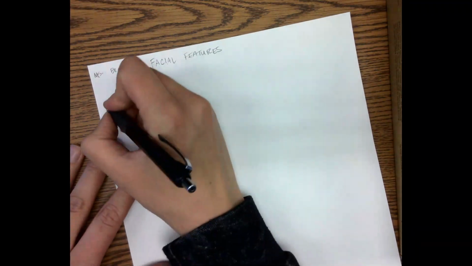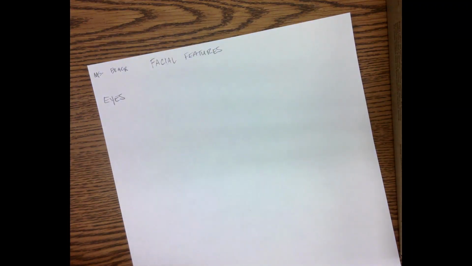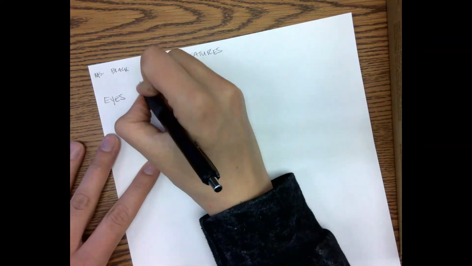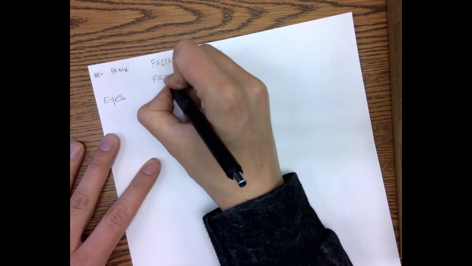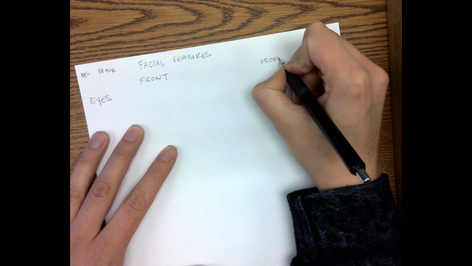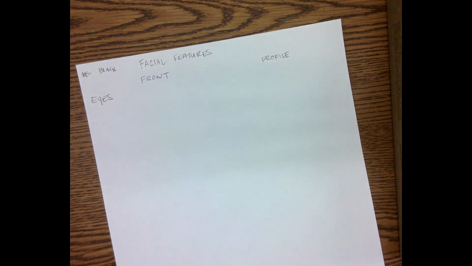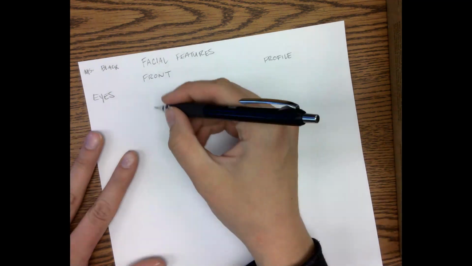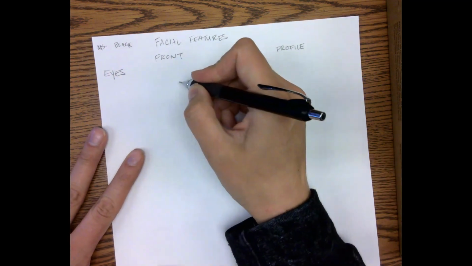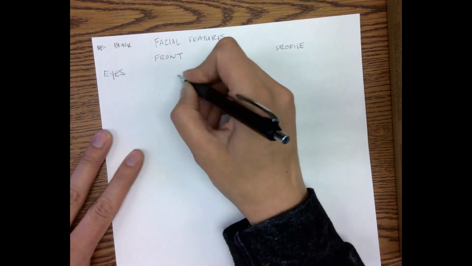Okay, so we're going to start with the eyes. And we're going to be doing a front view and a profile view. So we'll do front here, and then profile. And you'll see the difference between the two. What I usually do to start eyes off is just draw a circle, because an eyeball is a circle.